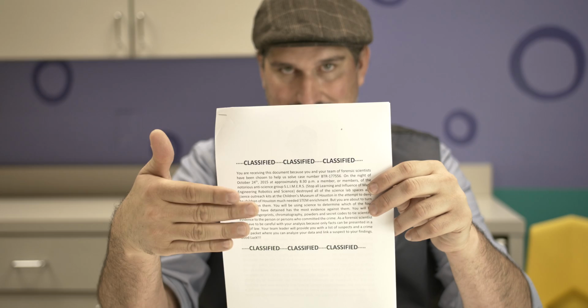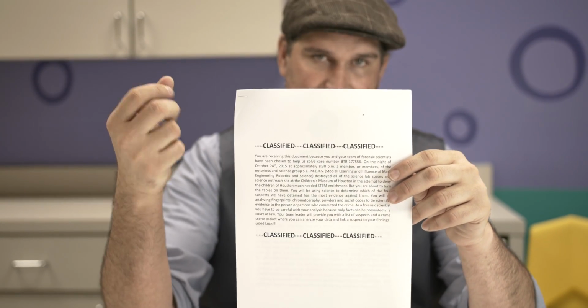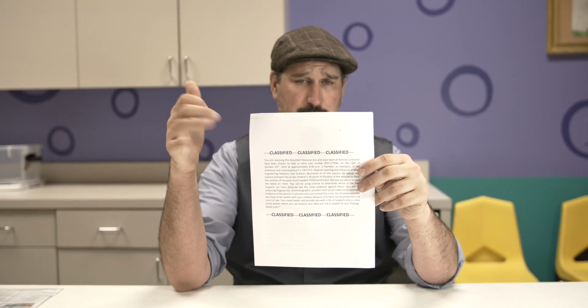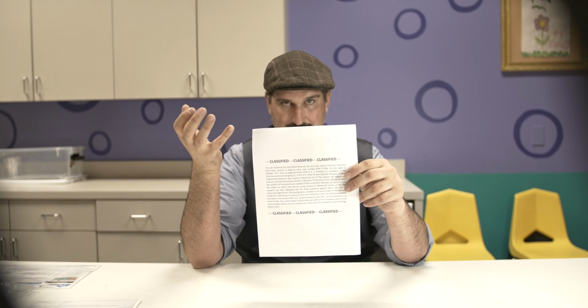Now, before we start on the fingerprinting activity, let me go ahead and explain to you what we're going to be doing with this crime. This is a crime scene packet that we've prepared for you. You're going to get this every single time you do an activity. The crime scene packet's first page gives a little bit of detail about the crime that was committed. In this case, the crime was committed at the Children's Museum in our Power Science Lab, where this group of people who were trying to get rid of science for kids decided to ransack and destroy our Power Science Lab.